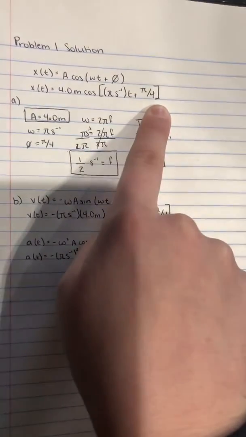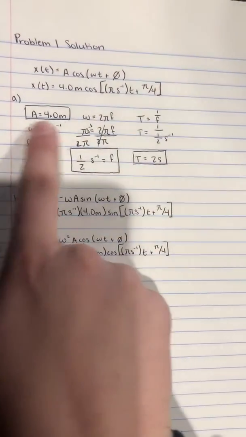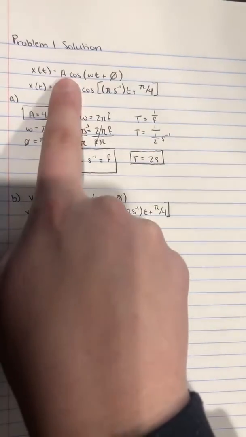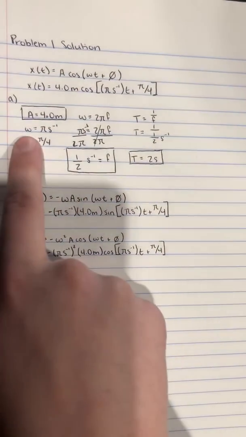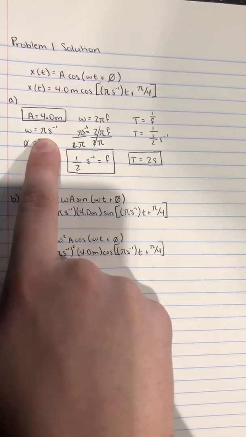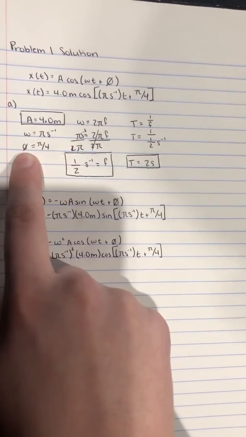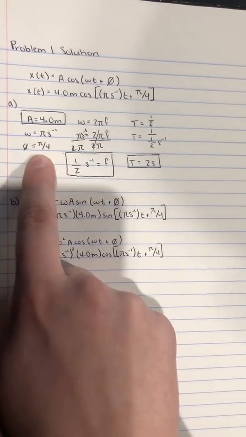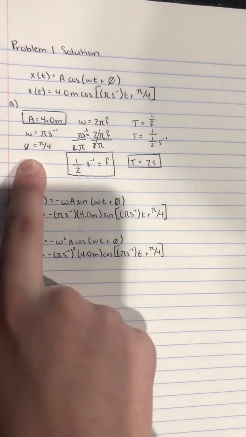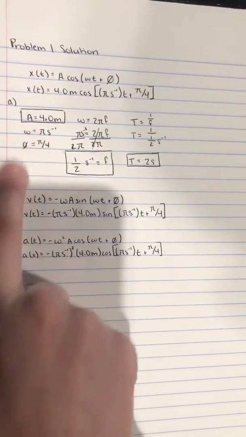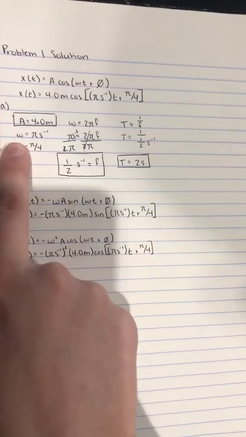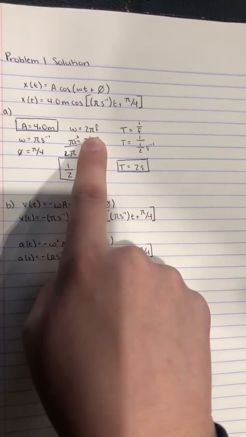And this was the equation that was given. So we know that amplitude is 4 meters because that's where it corresponds in the general equation. Omega is pi inverse seconds, and phi, which represents the phase shift, is pi over 4. So we already know amplitude, but to get from omega to frequency, omega equals 2 pi f.